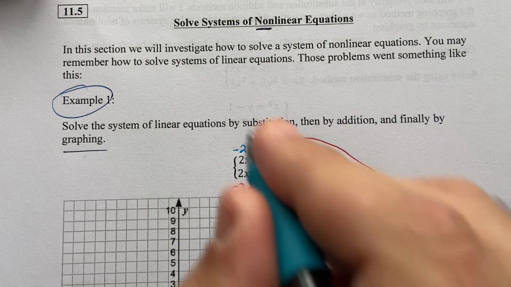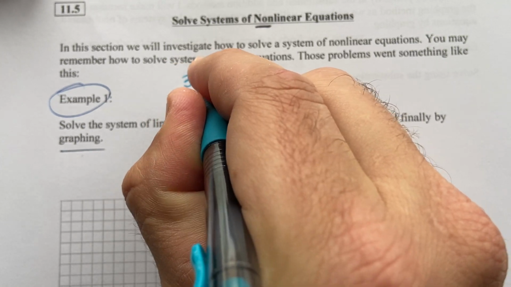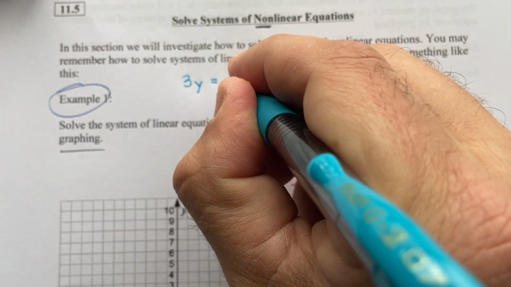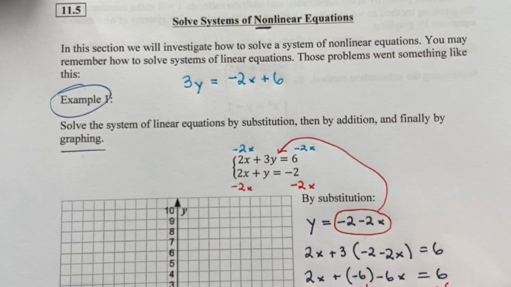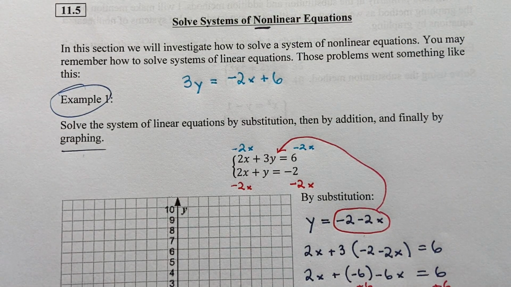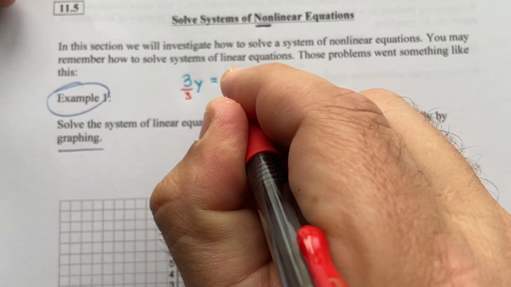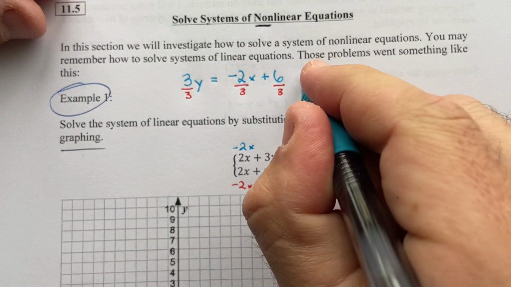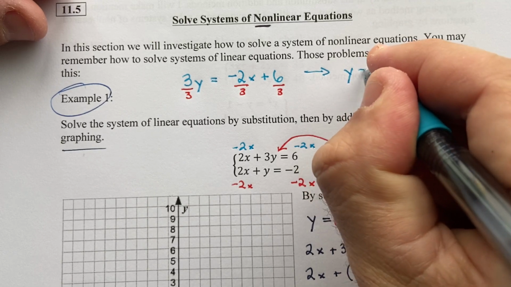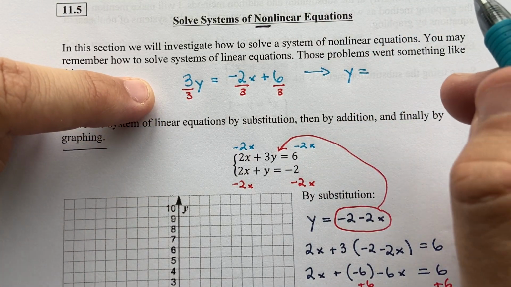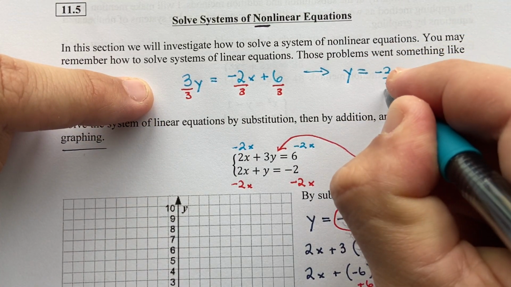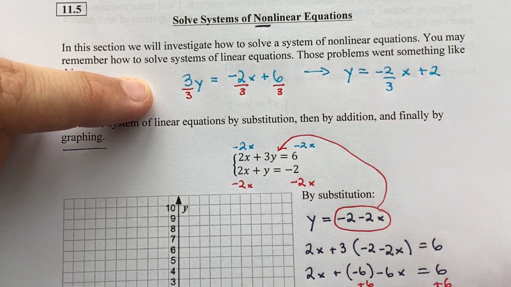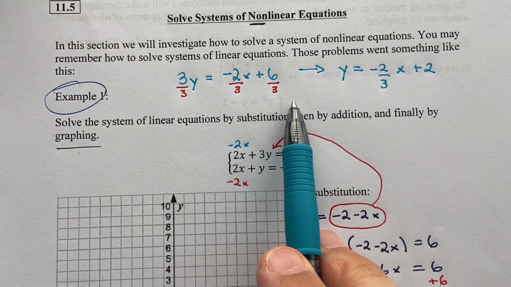So that first one can be written as 3y equals -2x plus 6. Then divide by 3. So we get y equals -2/3 x plus 2, right? Just from this simplification.